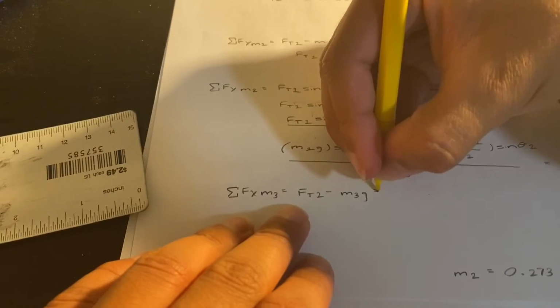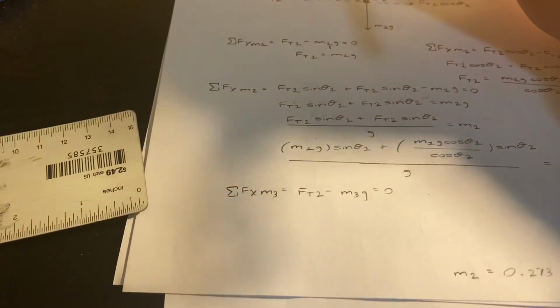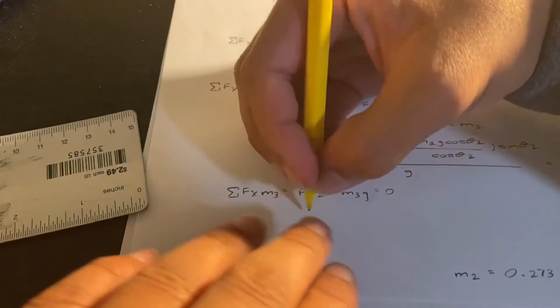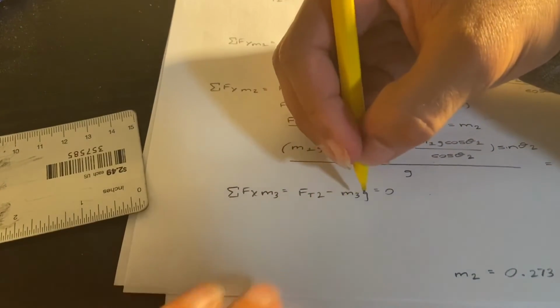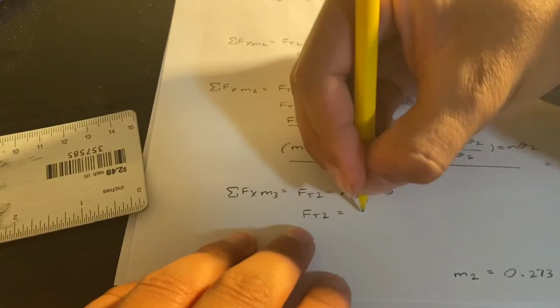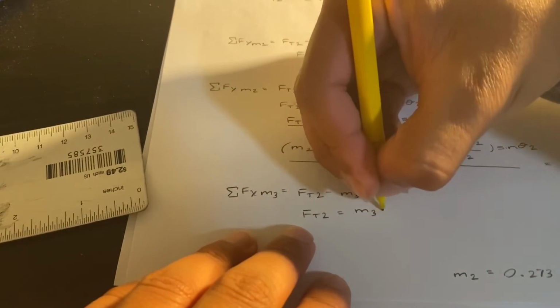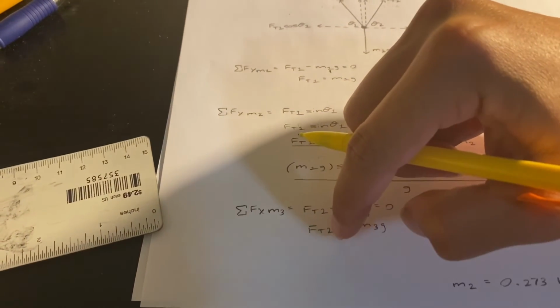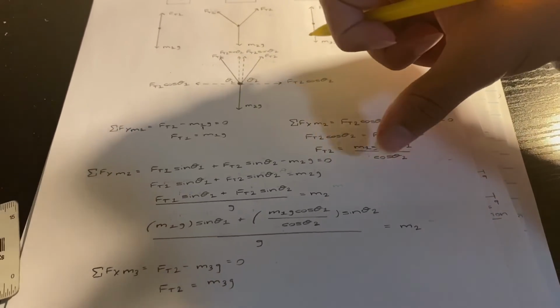We will say this is equal to 0 because it is in equilibrium. Now if we add m3g to both sides, we see that ft2 is equal to m3g.